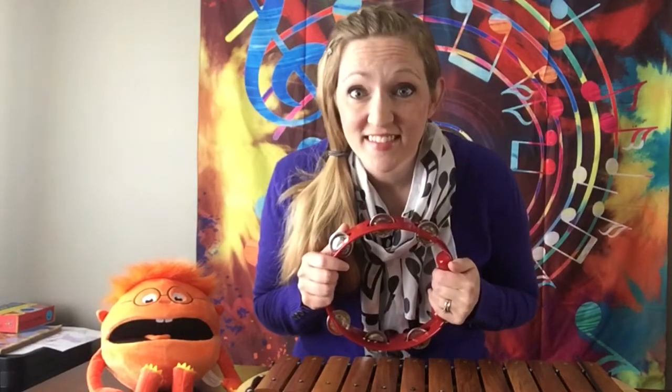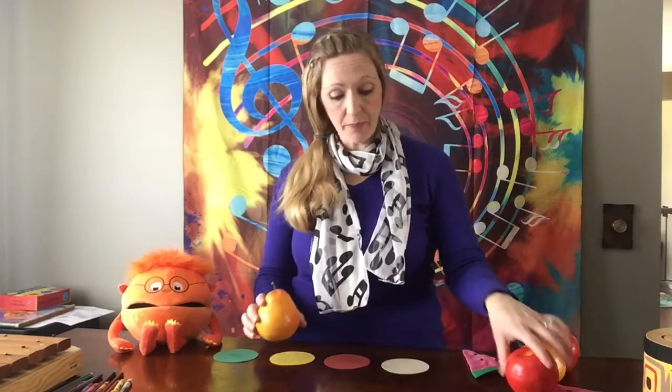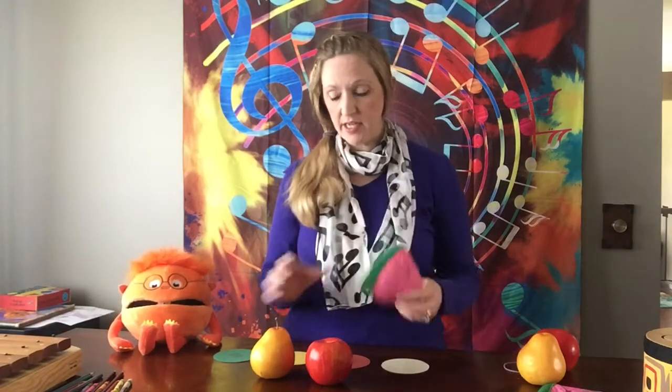Great singing. All right, students, this activity is called Fruity Rhythms. Fruity Rhythms, hi, Freckles. Fruity Rhythms are going to be the rhythms we use fruit for to figure out what the rhythm is or what it sounds like. Now we have a couple different fruits and you probably remember seeing these in class.